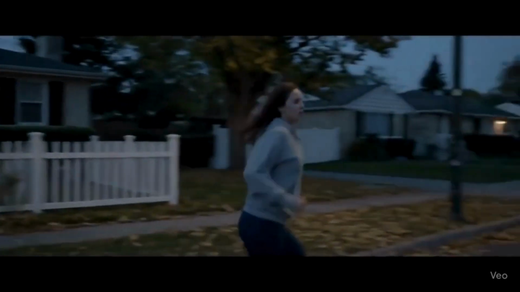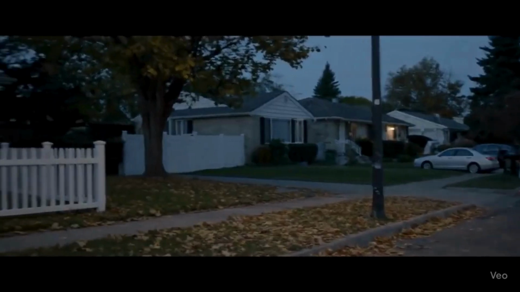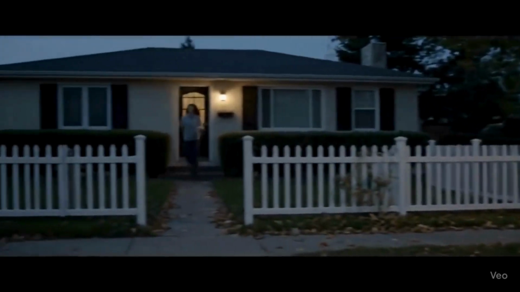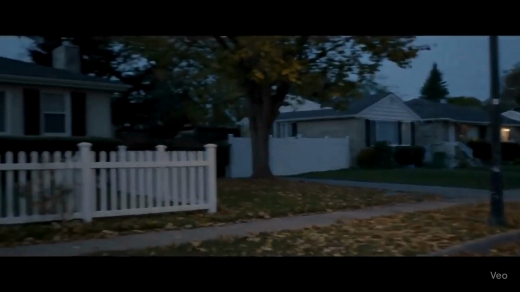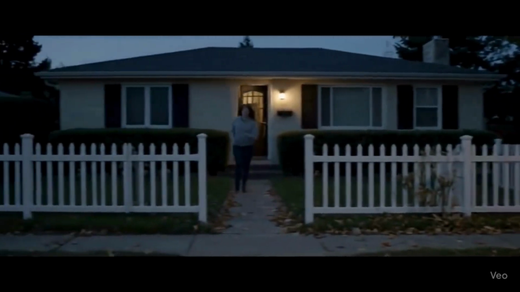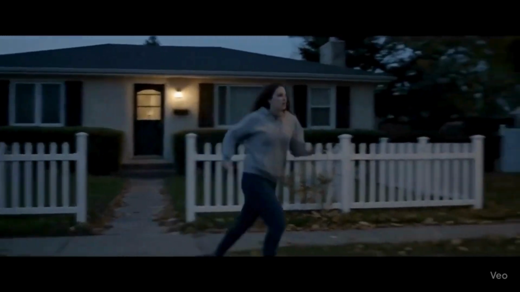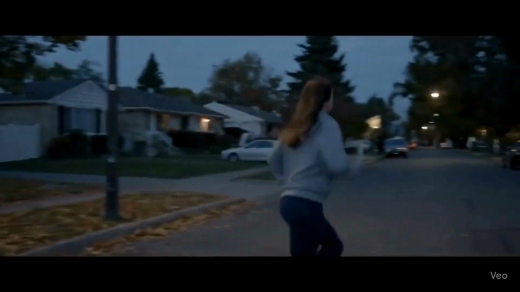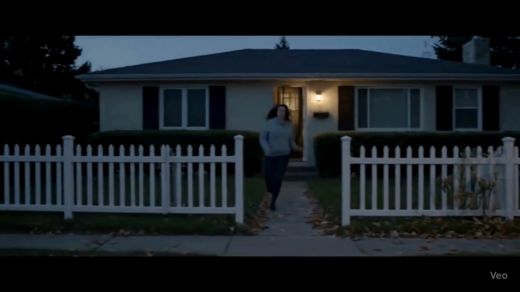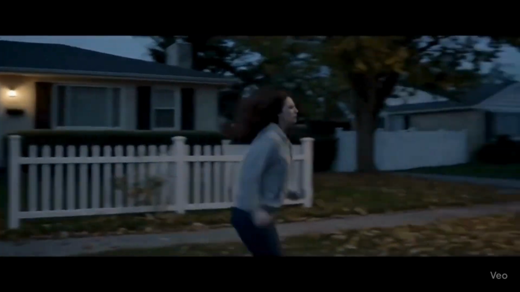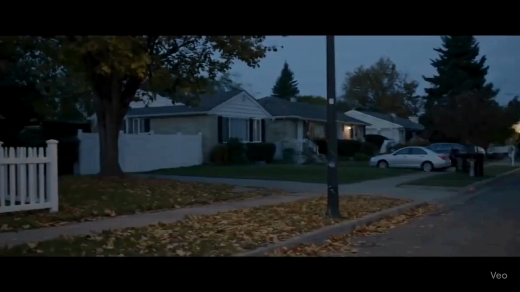So, if you want to create something like this yourself, here's the prompt. A camera slowly and smoothly pans from a quiet street toward a house. Then it continues panning, following a girl as she steps out the door and runs across the street. She looks scared. The mood is suspenseful and tense, creating a feeling of unease.